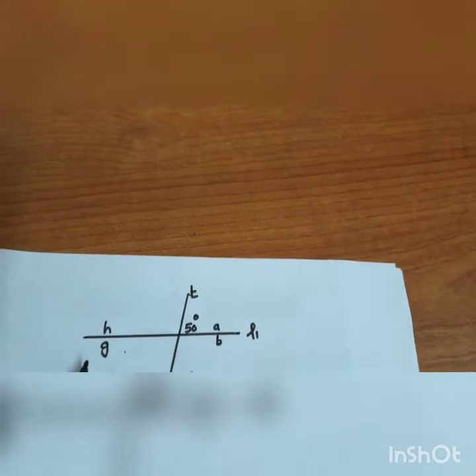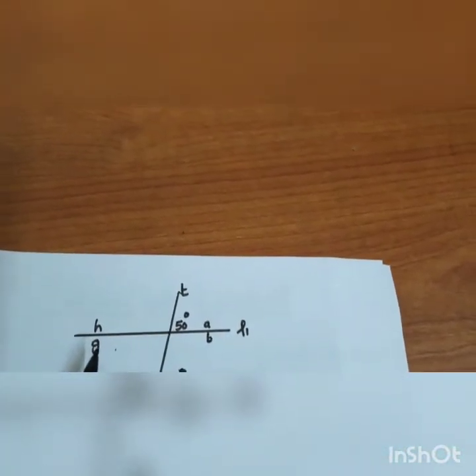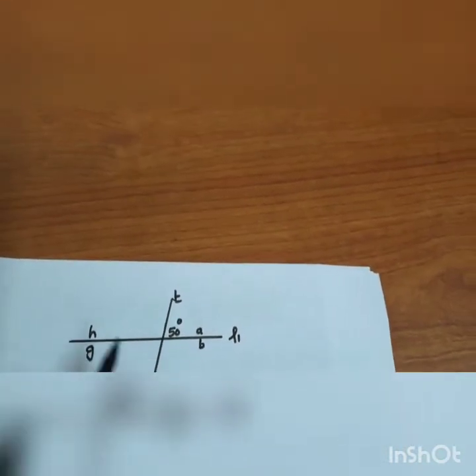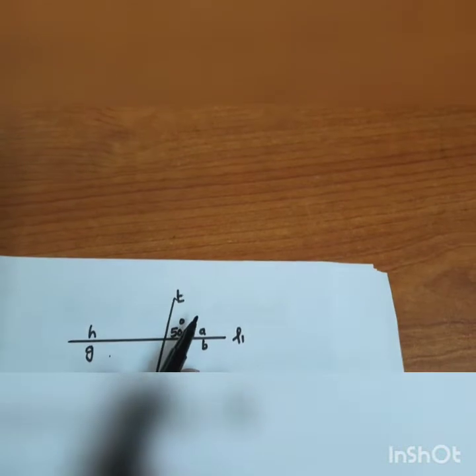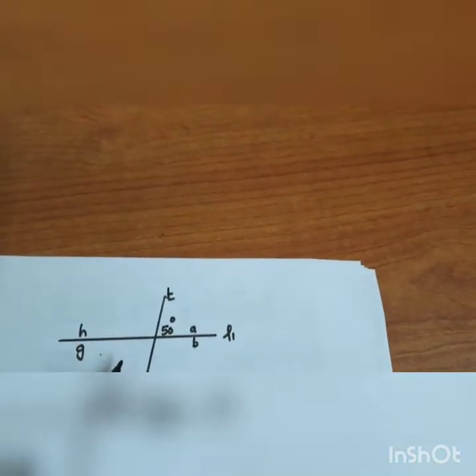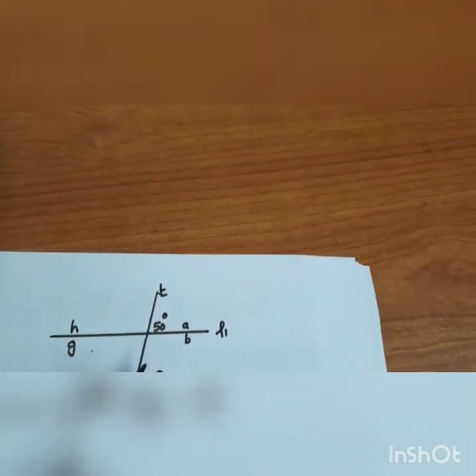Then A and G are opposite angles. What about opposite angles? Opposite angles are equal. Then H and B are opposite angles. Here also equal. Therefore, A is 50 degrees, G is 50 degrees, H is 130 degrees and B is also 130 degrees.